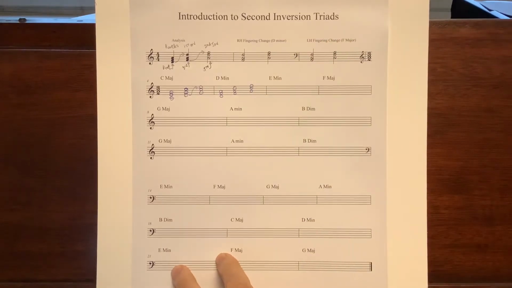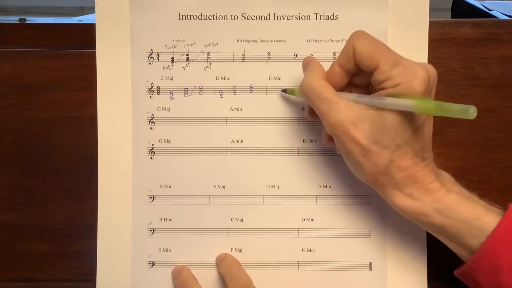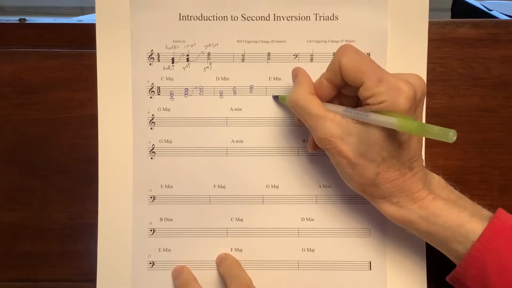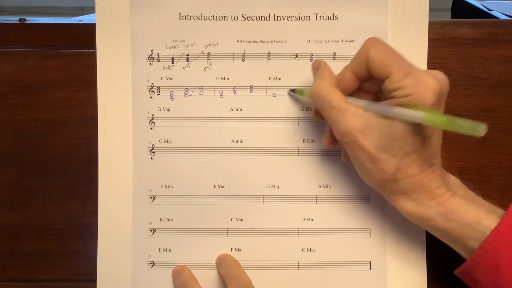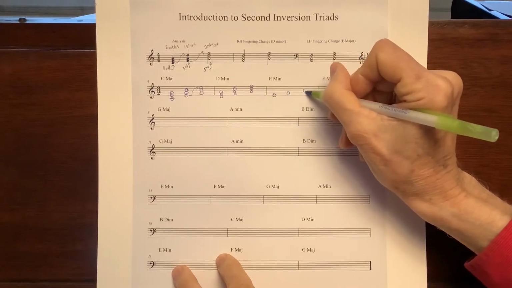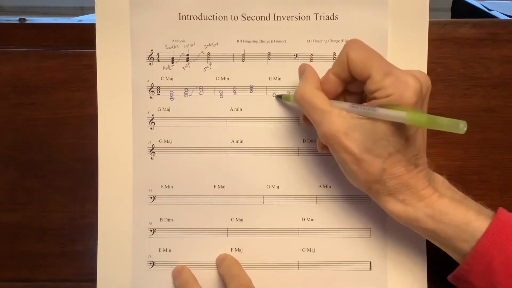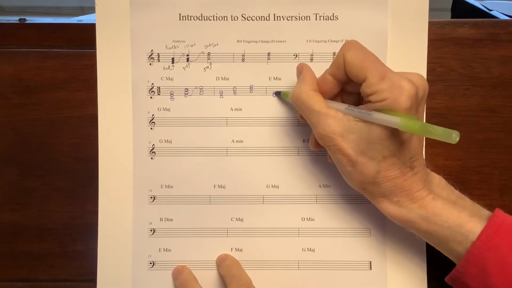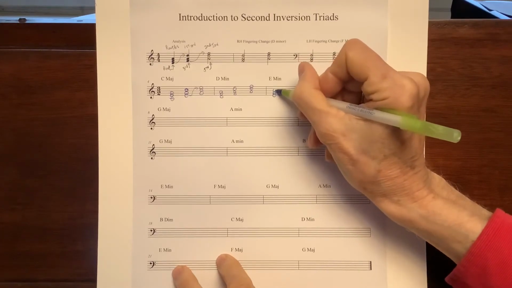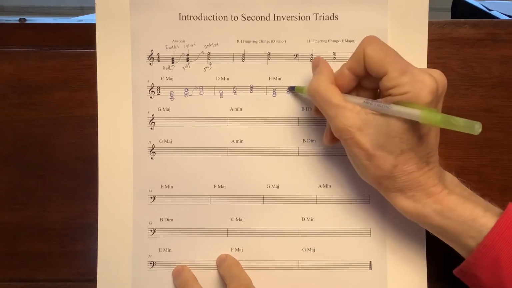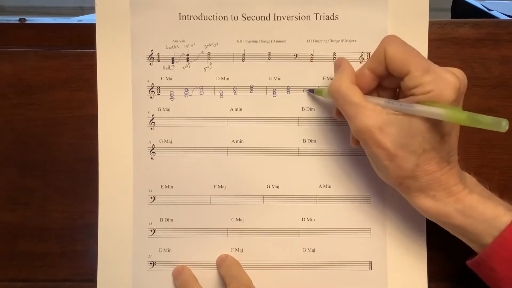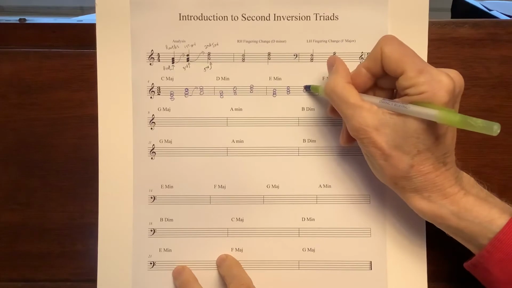All right. And E minor, E, well, let's do it this way. E, G, and B. This is one way to do it. So we have E, G, B, which becomes G, B, E. And then we have B, E, and G.